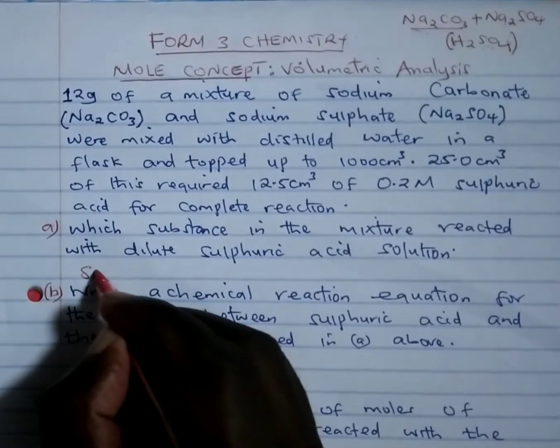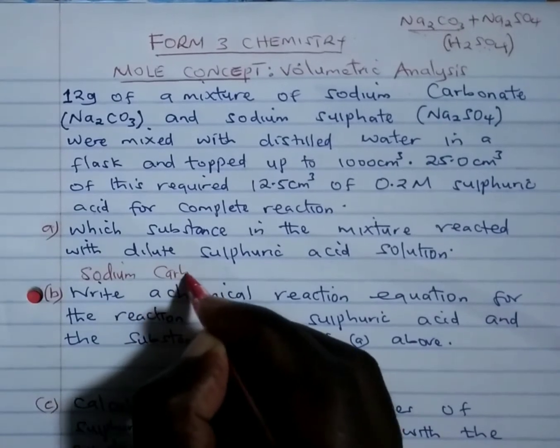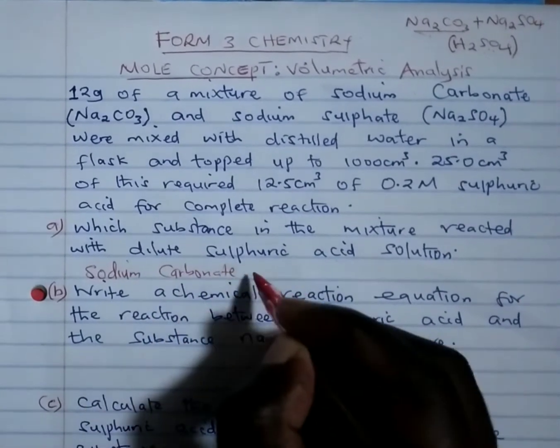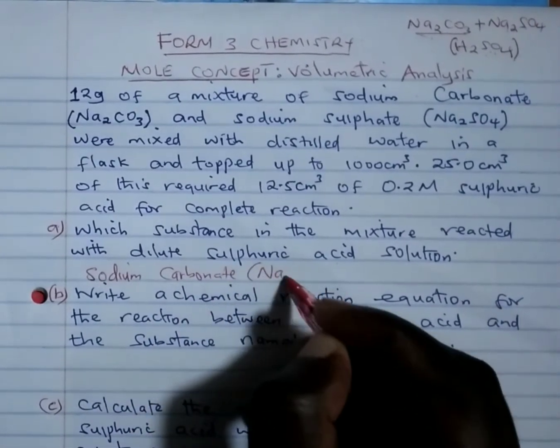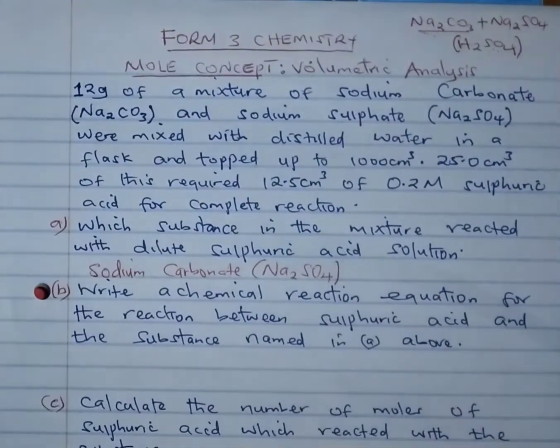So the answer here is sodium carbonate. That is Na2CO3.